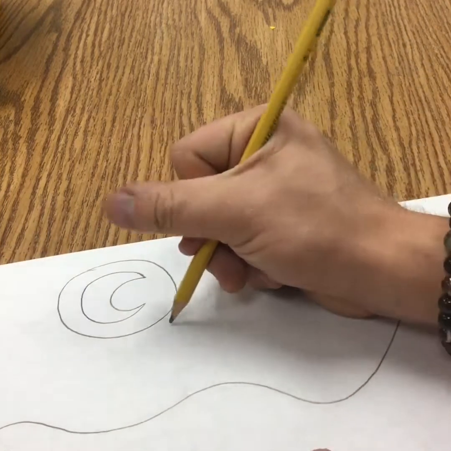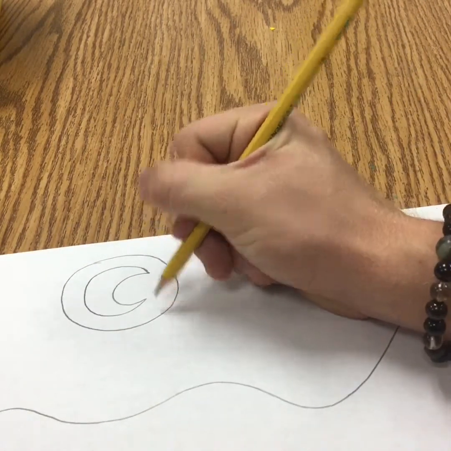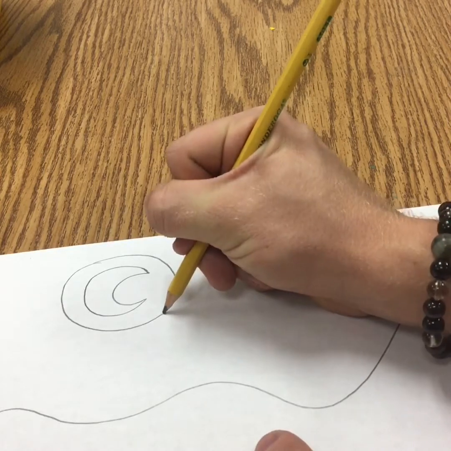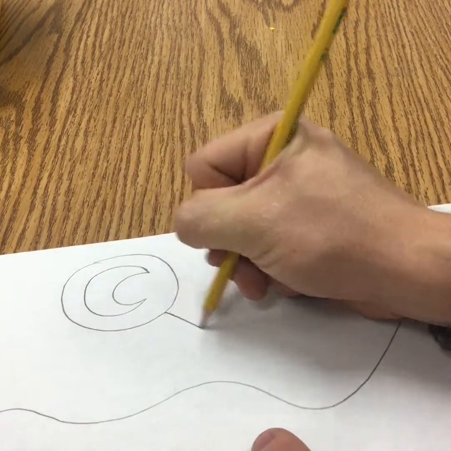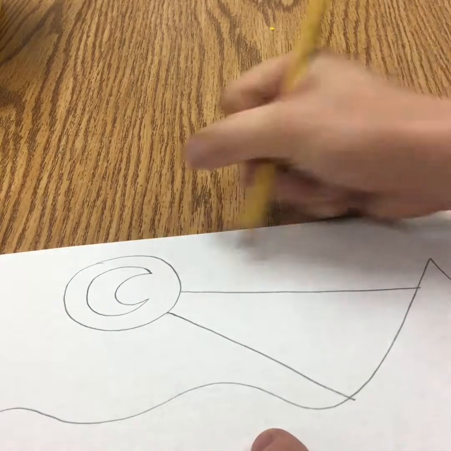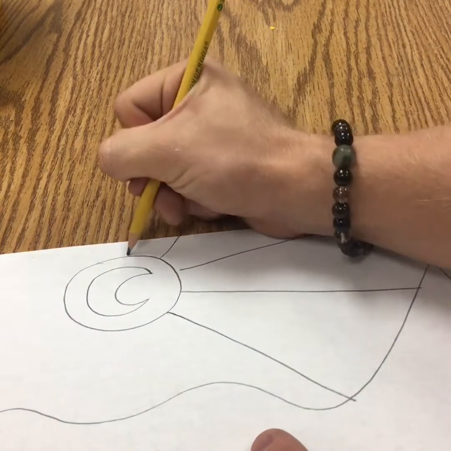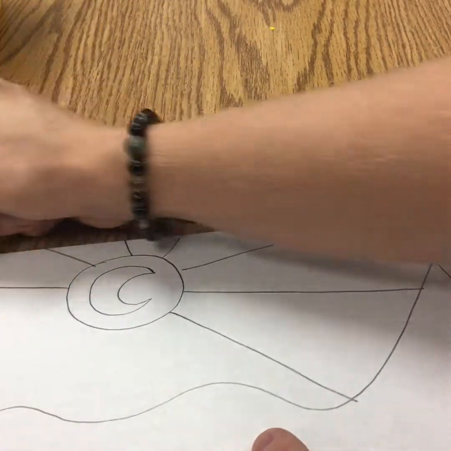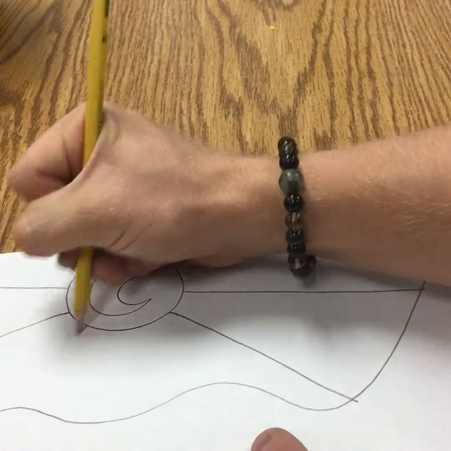Next thing you're gonna do is draw rays. You must have rays out of your moon or sun. The rays go out, so if you have a circle, they're gonna go all over, all the way around. Make some big lines, big rays, all the way out.